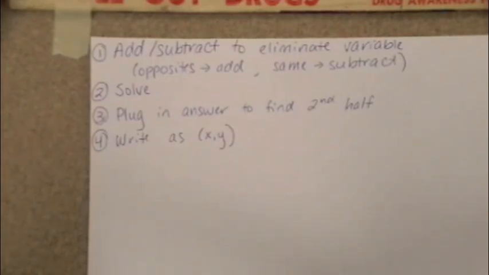Before we start problem 8b, let's go ahead and review the steps for elimination. Step 1 is we're going to add or subtract our equations in order to eliminate a variable. And what we're looking for here is if we see things that are opposites, we'll add our equations. If we see things that are the same, we'll subtract them.